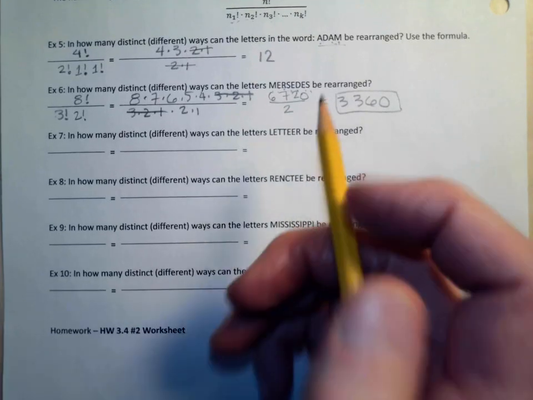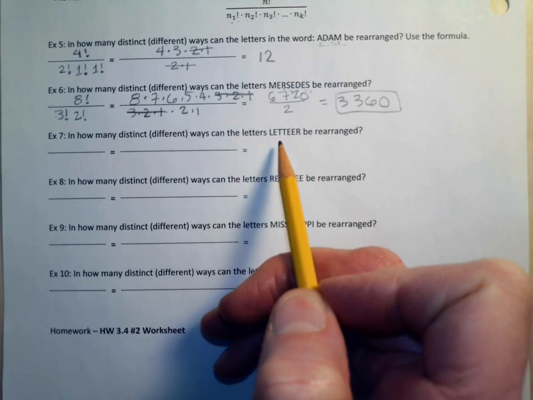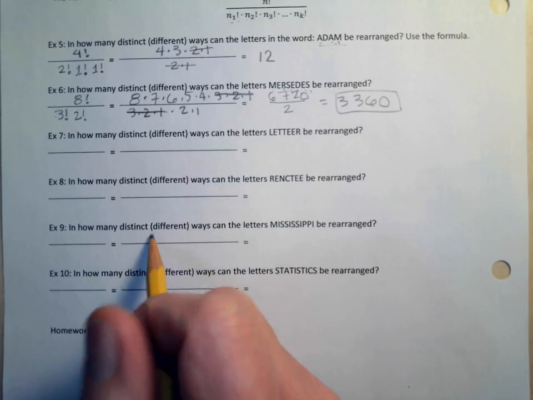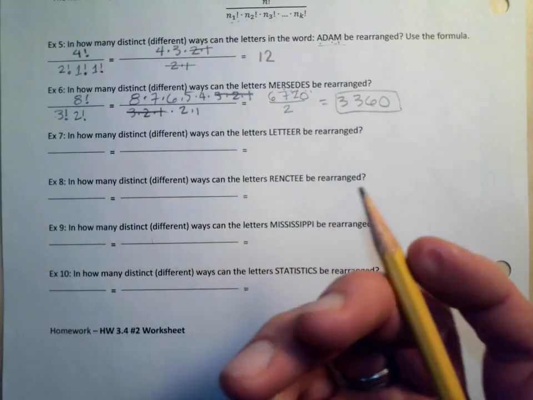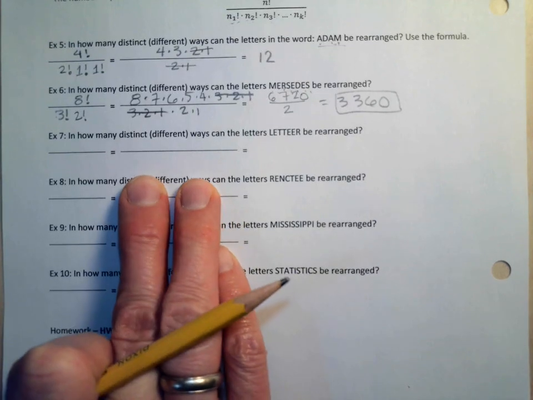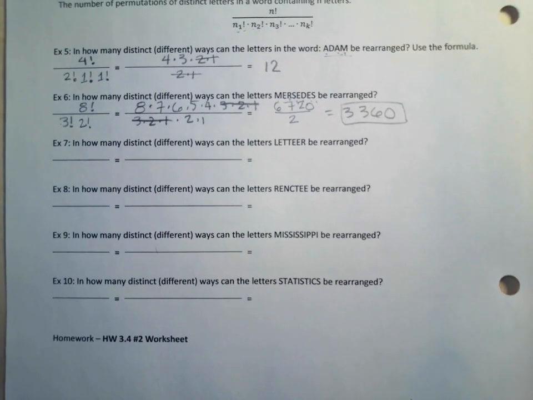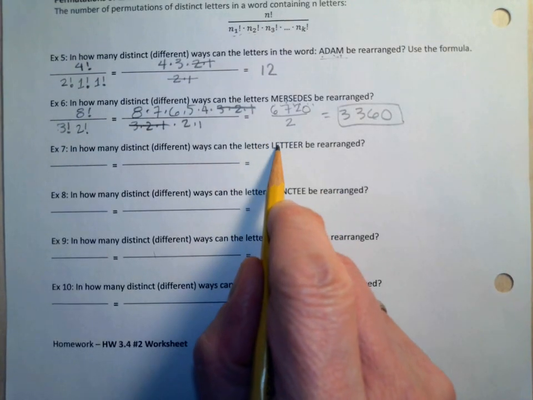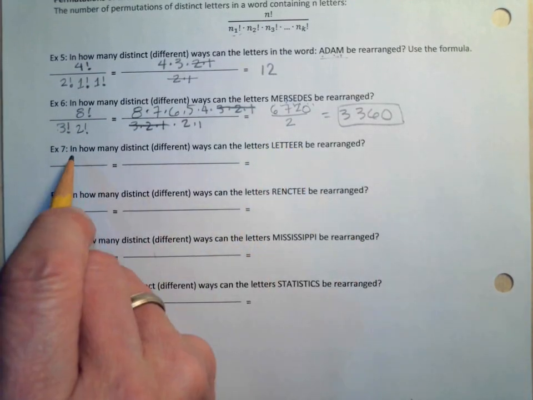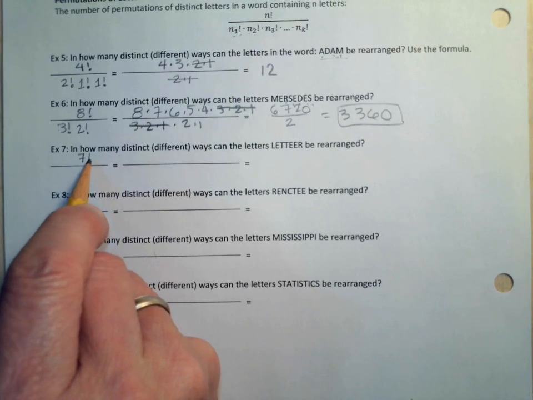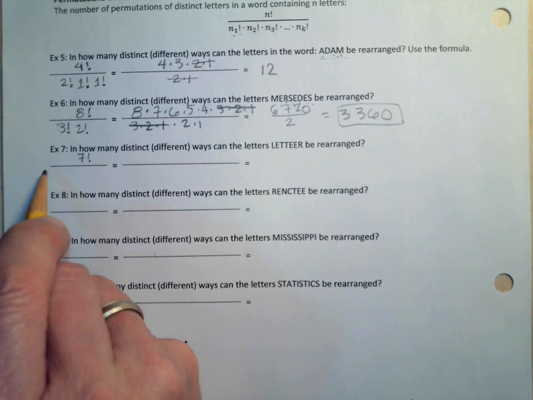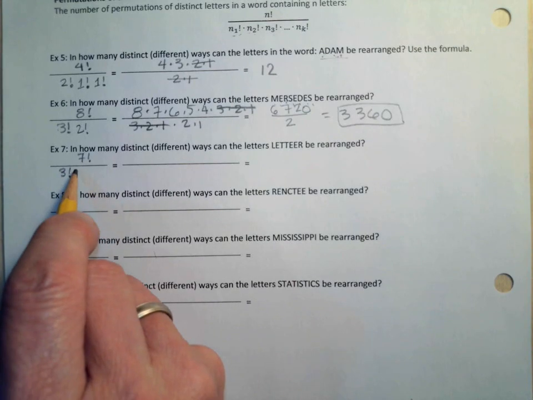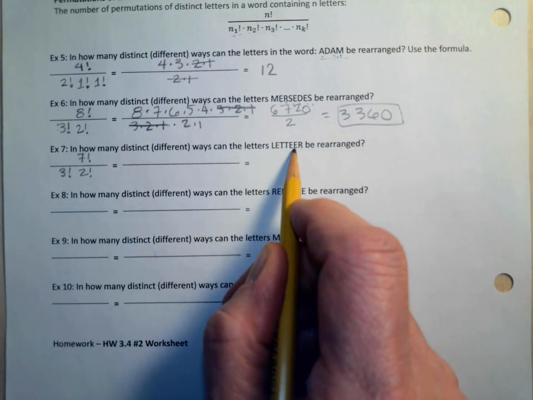Okay. All right, let's try. Now this looks like the word LETTER, but I purposely put an extra E in there just so that it was a little more interesting as far as the number of letters. So pause the video, do number 7. All right, 1, 2, 3, 4, 5, 6, 7. We have 7 factorial. And then let's see, L does not repeat. E is 3 factorial. T is 2 factorial.